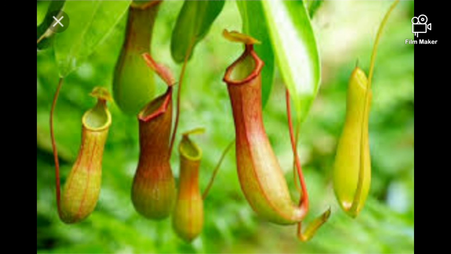In a pitcher plant, the leaf lamina is modified to form a pitcher-like structure. The apex of the leaf is modified into a lid which can open and close the mouth of a pitcher. Inside the pitcher, there are hairs which are directed downwards. When an insect lands on the pitcher, the lid closes and the trapped insect gets entangled in the hair. The insect is digested by the digestive juices secreted in the pitcher.